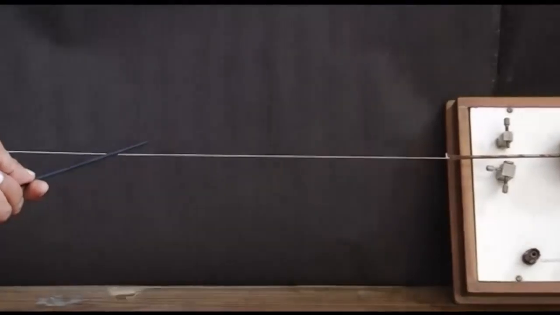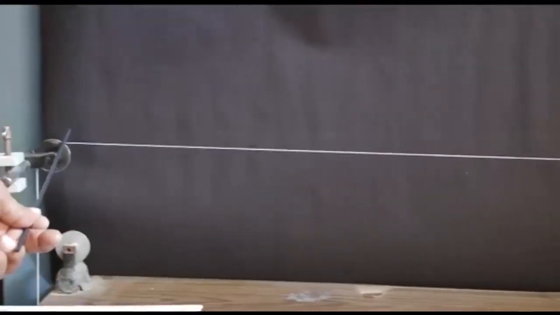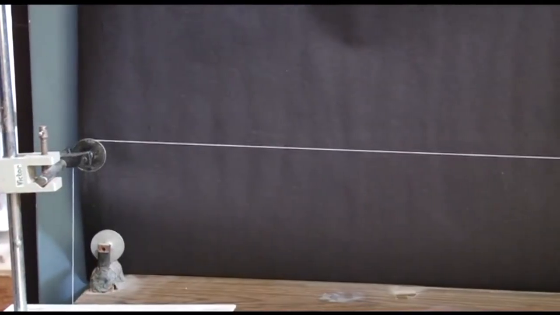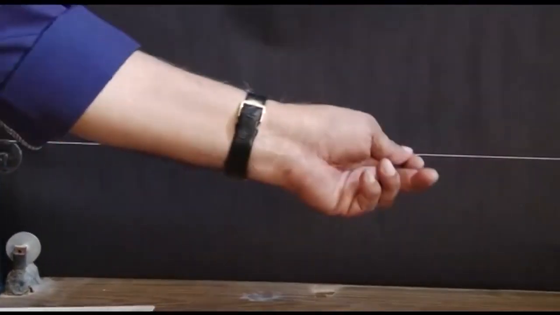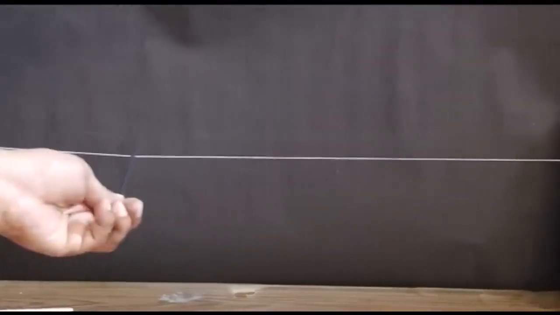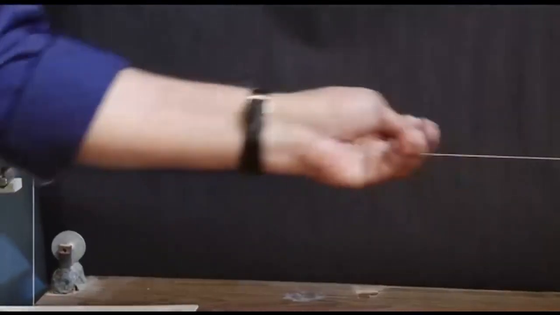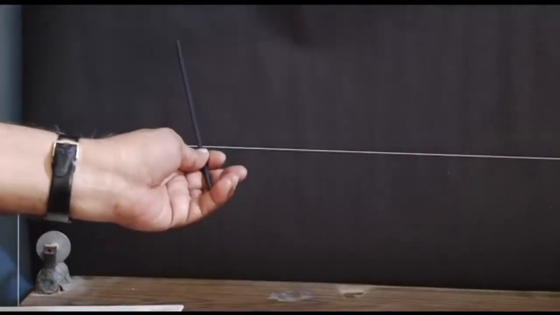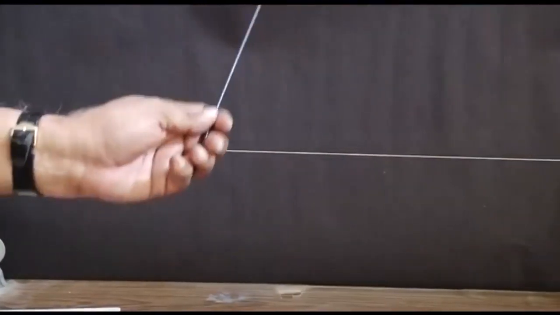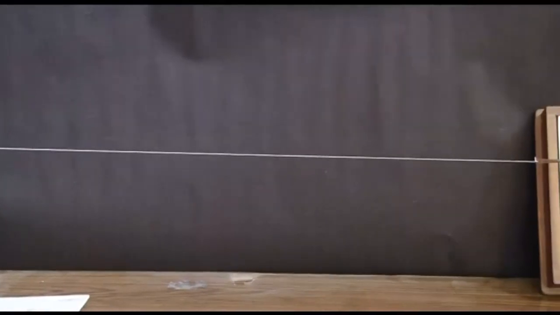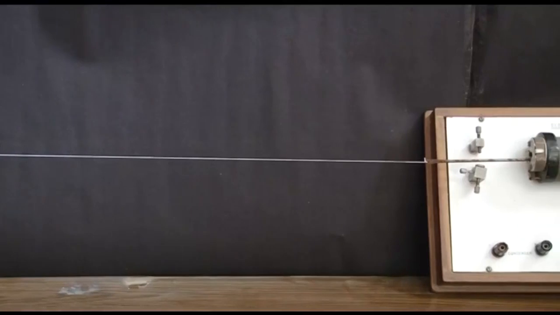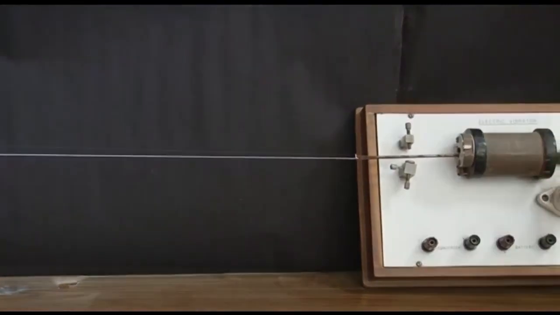On the other side this string goes over this pulley, and then some weights are there on the other side, and this is in some tension. So, that wave goes here, reflects from the pulley, and then the two interfere to give you standing waves. If the tension, the frequency, all those things are nicely matched, you may expect some nodes and some antinodes on this. So, let us see.